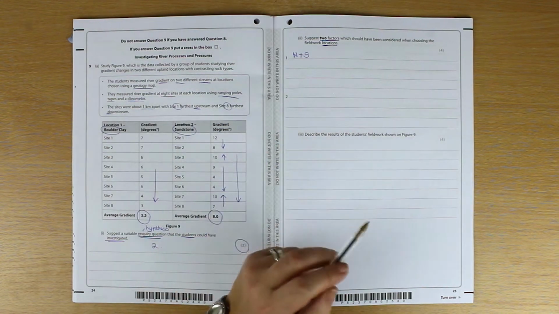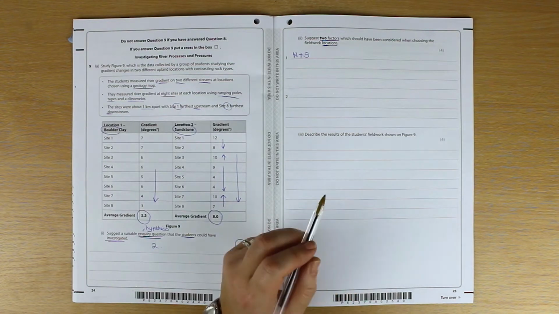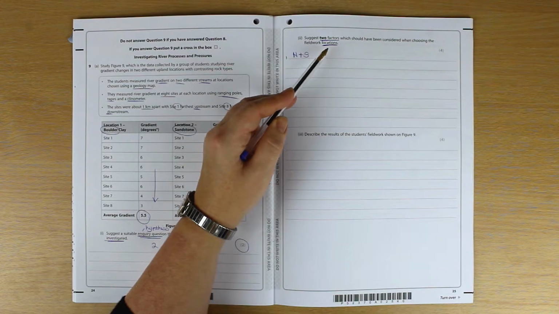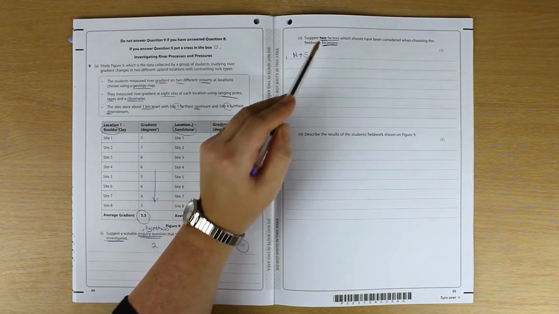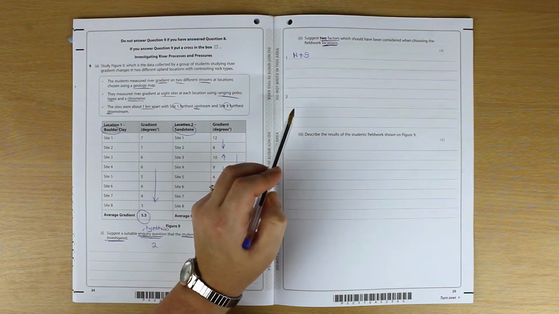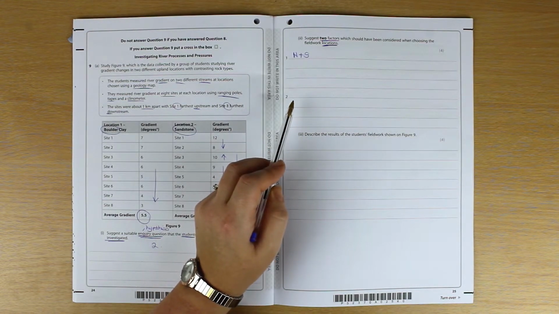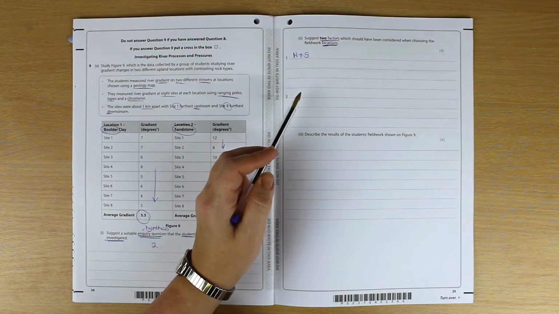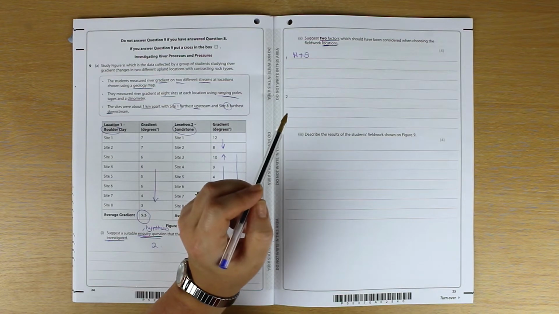Is it close enough in terms of distance to school to be able to travel there? These are all things you've got to consider. Do not, however, put in the weather. The weather is not a consideration when we're choosing fieldwork sites. The weather is something that could alter our results. It is not something we think about when we choose our fieldwork sites.